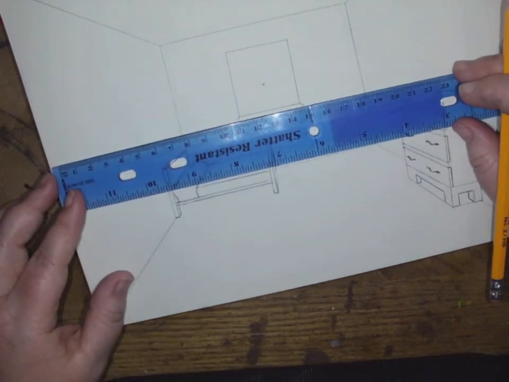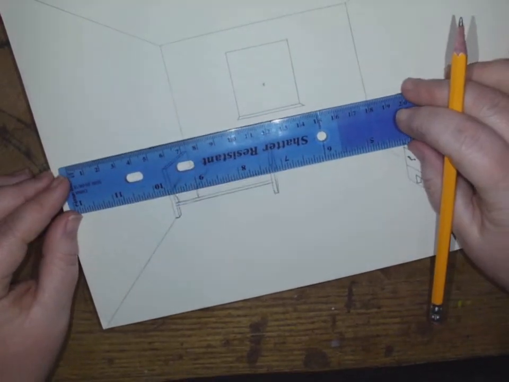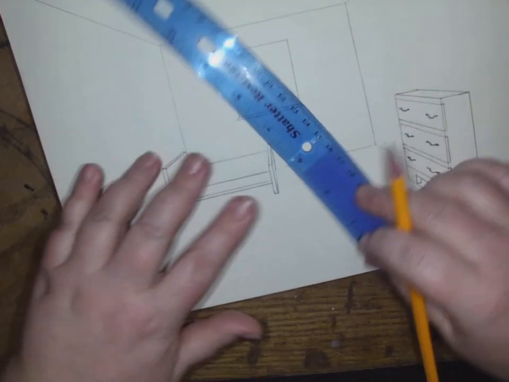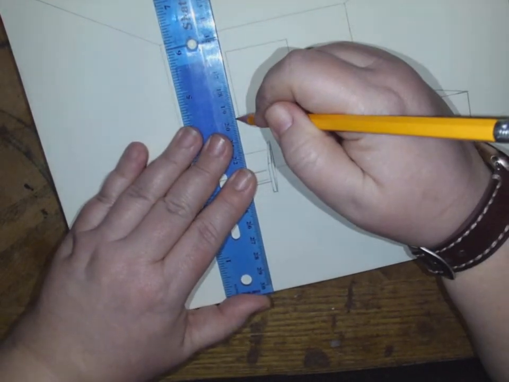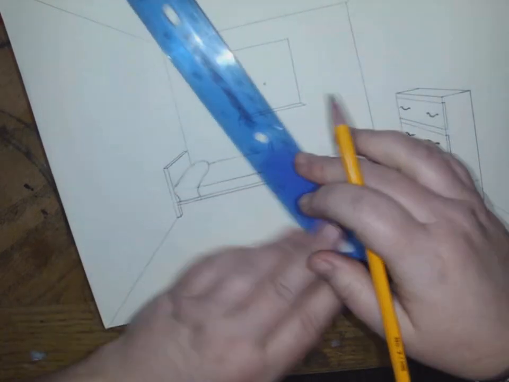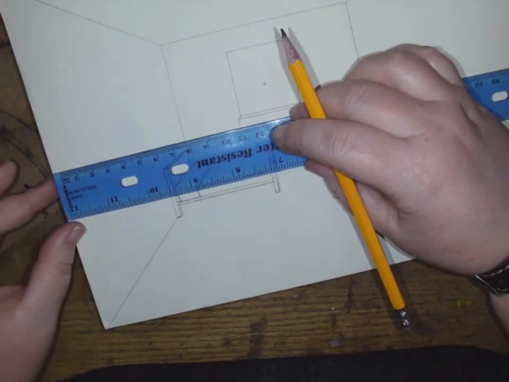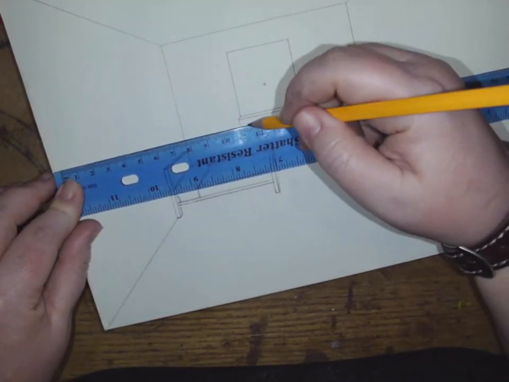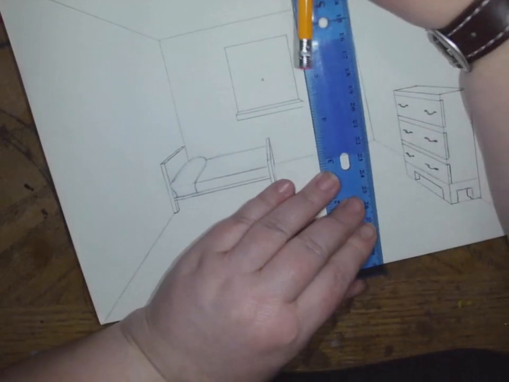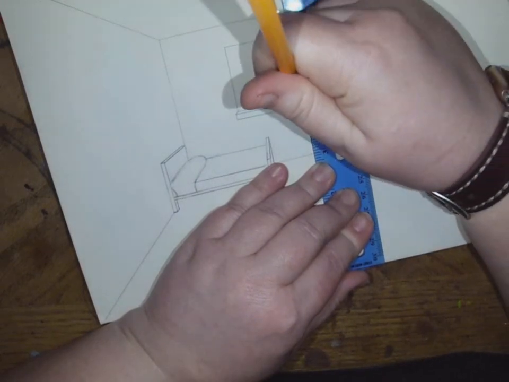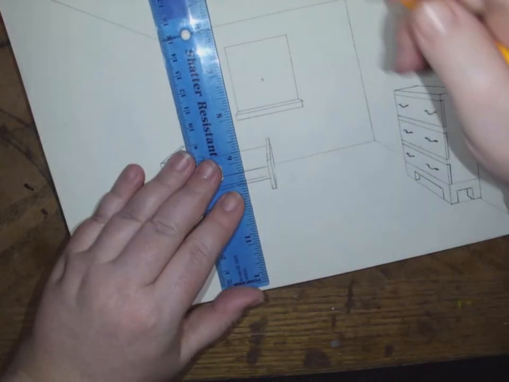I'm going to frame out the window. So this is the little ledge. Okay. Okay, so I'm starting to get a little bit of a ledge feel to it.